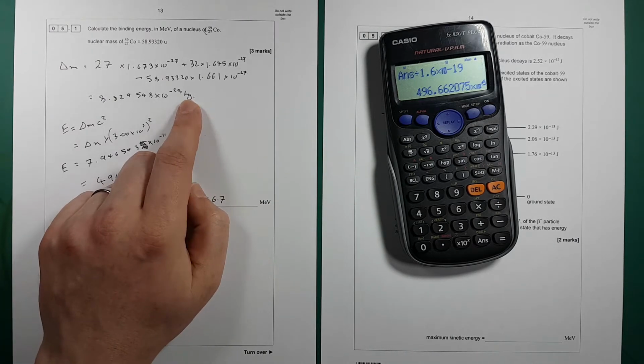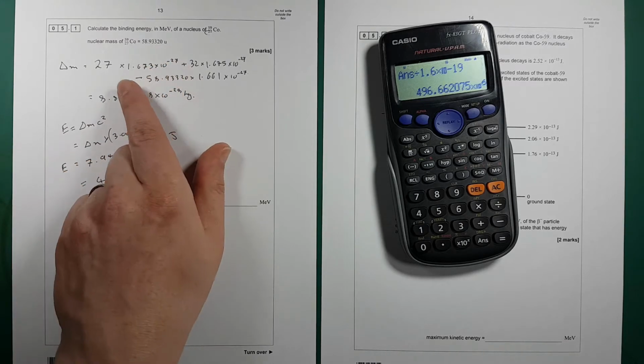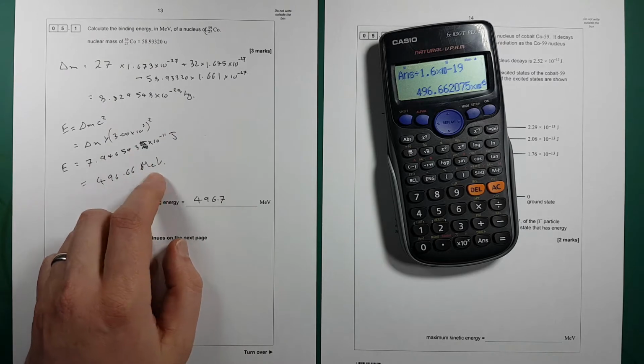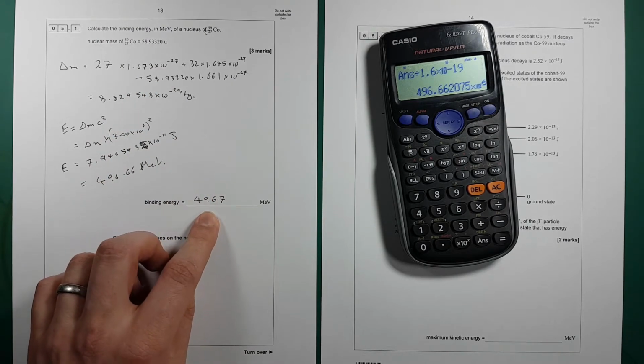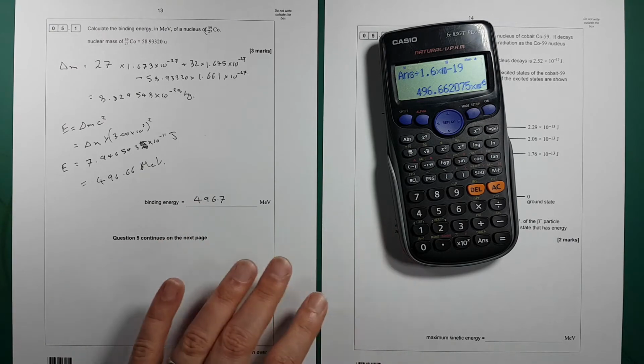I've done the whole calculation using kilograms. You can do the whole calculation in U instead, putting in the values of U here and then converting that into mega electron volts at the end. You actually get a slightly different answer here. Both are acceptable in the mark scheme, so that's fine.